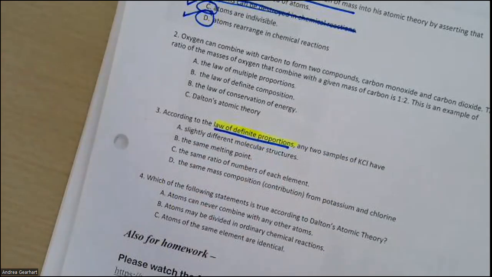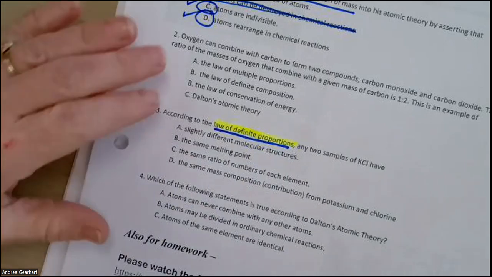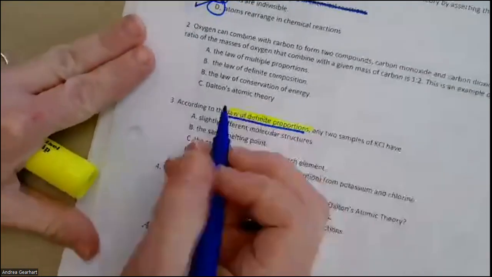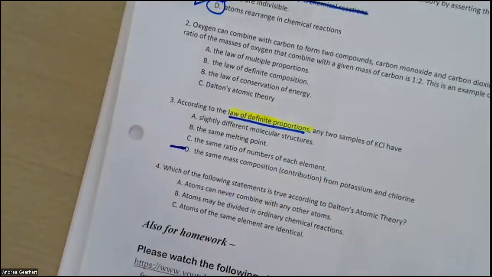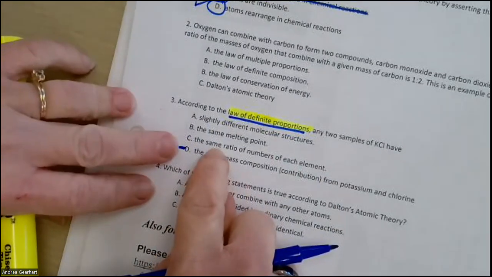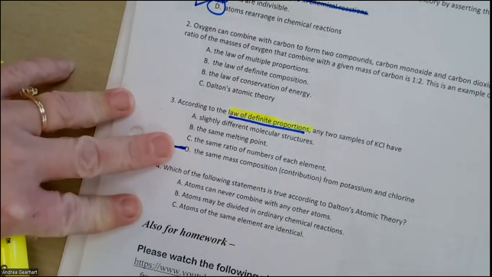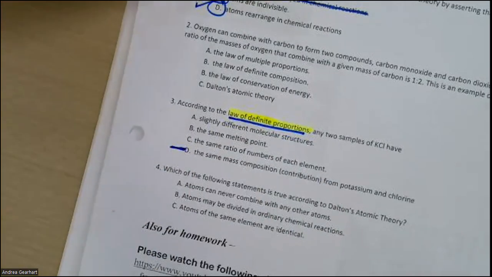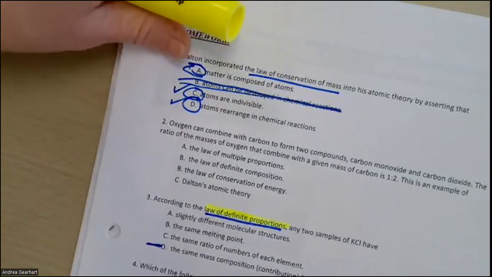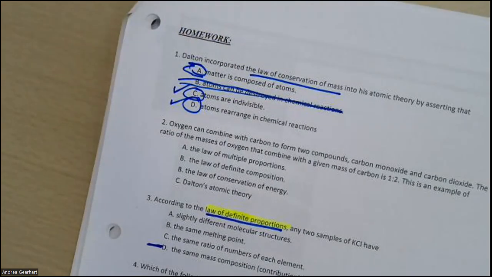That is the mass ratio. That was Proust, the mass ratio. So D is the choice. Now, if it said multiple proportions, that is the number of atoms of each element. Okay, that was Dalton.